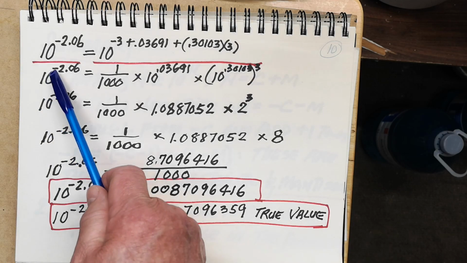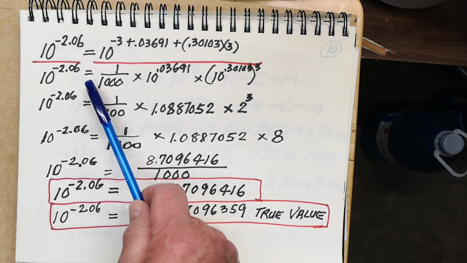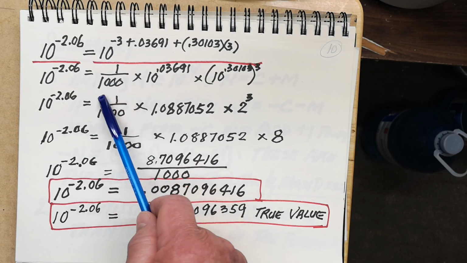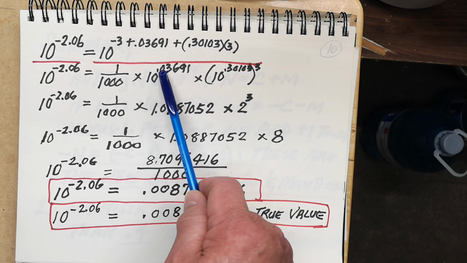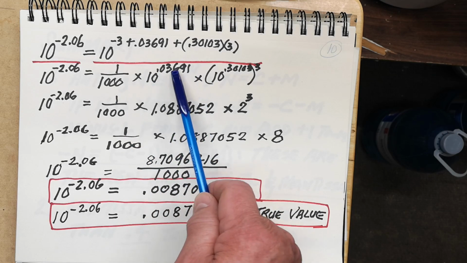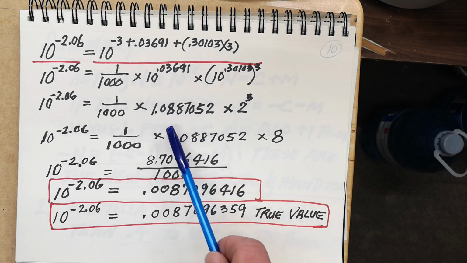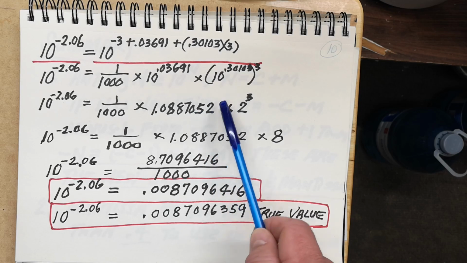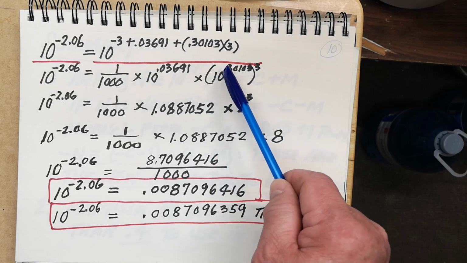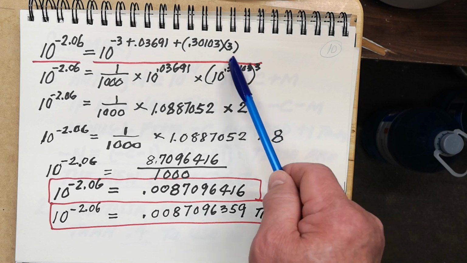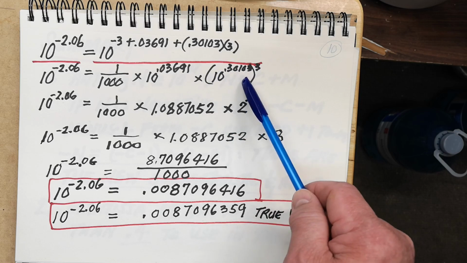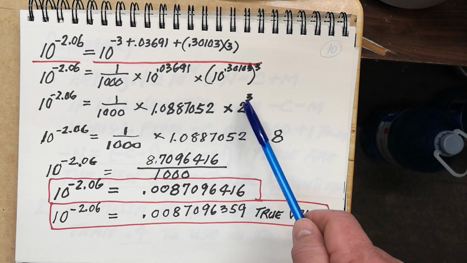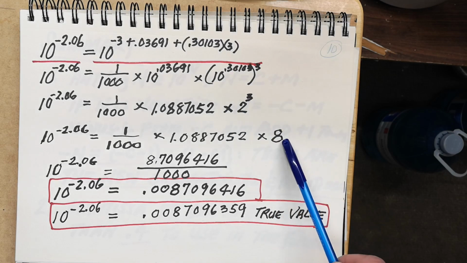So 10 raised to the negative 2.06 equals, 10 raised to the negative 3 is 1 over 1,000, times 10 to the 0.03691, that is the m prime, which we solved as 1.088752. And 10 raised to the 0.30103 is actually 2, but it is raised to the 3, so it's multiplied by 2 raised to the 3, which is 8.